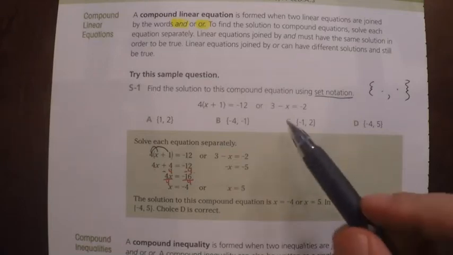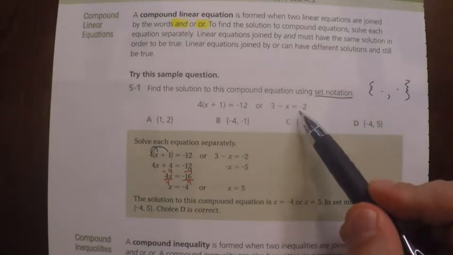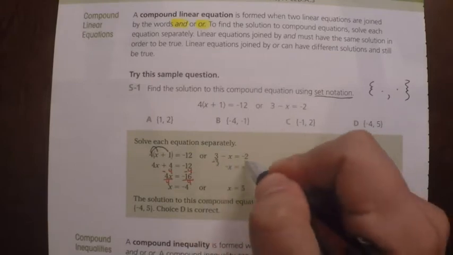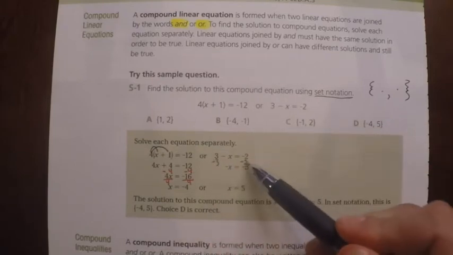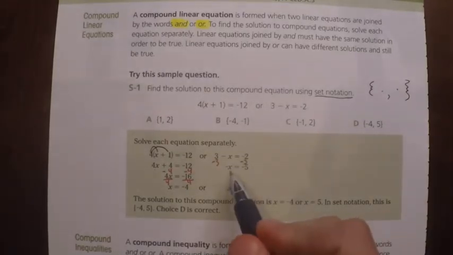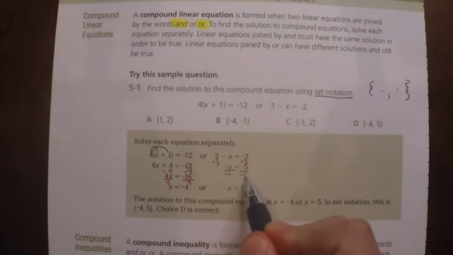On our other side here, 3 minus x equals negative 2. They went through and they said that we subtract 3 from both sides. Subtract 3. Negative 2 minus 3 is negative 5. So negative x equals negative 5. We can't have a negative x though, so we divide by negative 1. Divide by negative 1, and x is equal to 5.